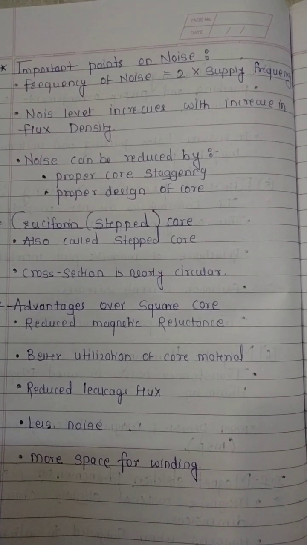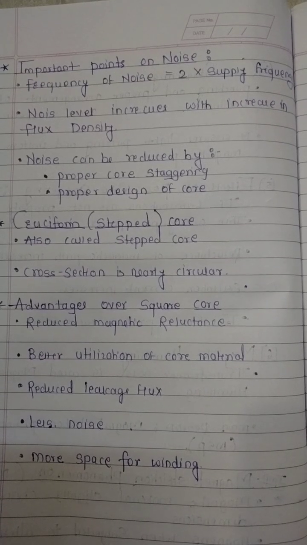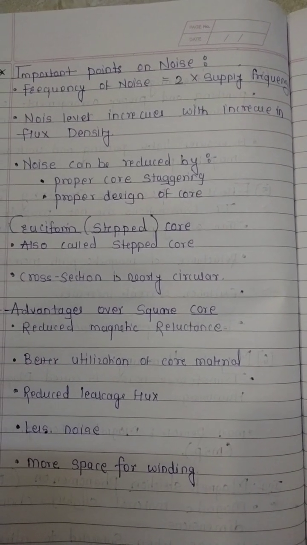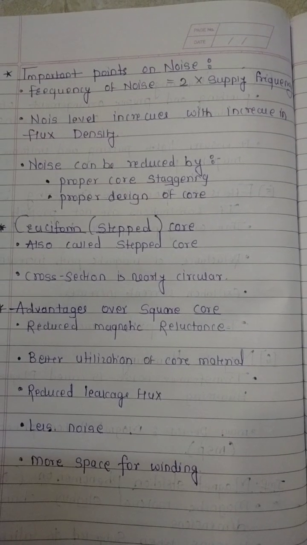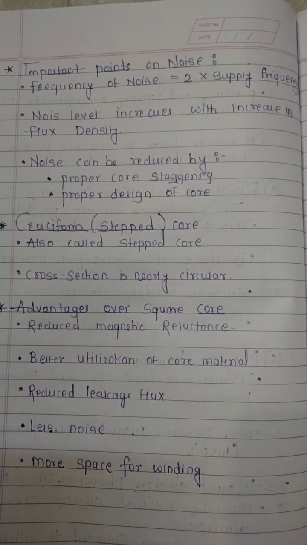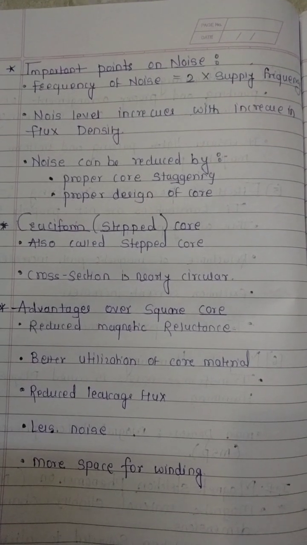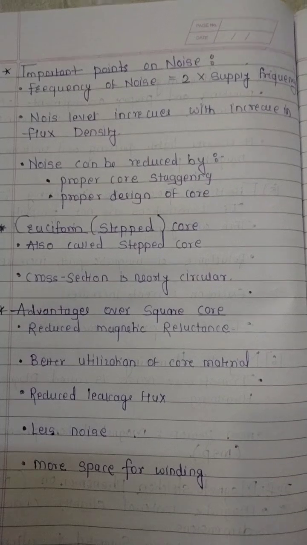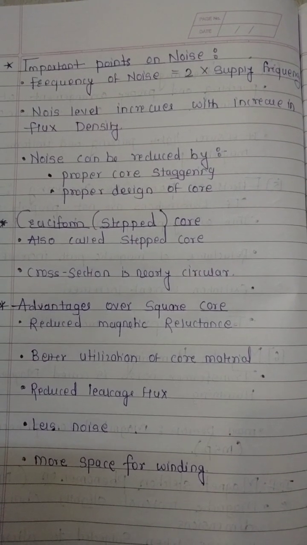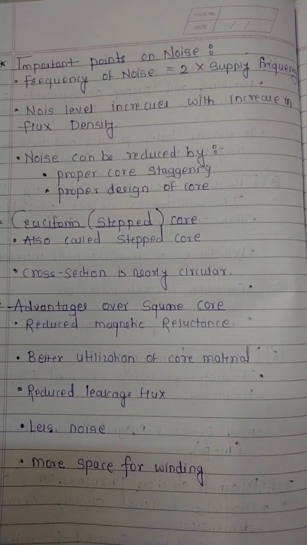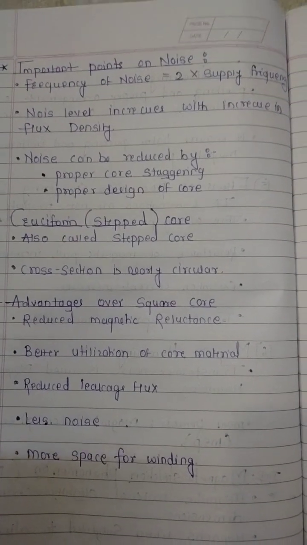So what are the advantages over the square core? Reduced magnetic reluctance, better utilization of core material, reduced leakage flux, less noise and more space for winding.